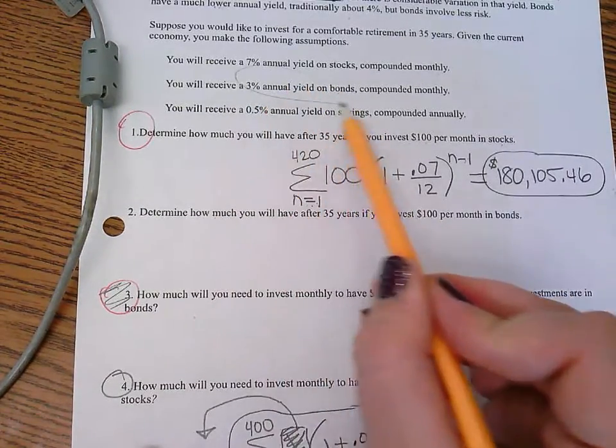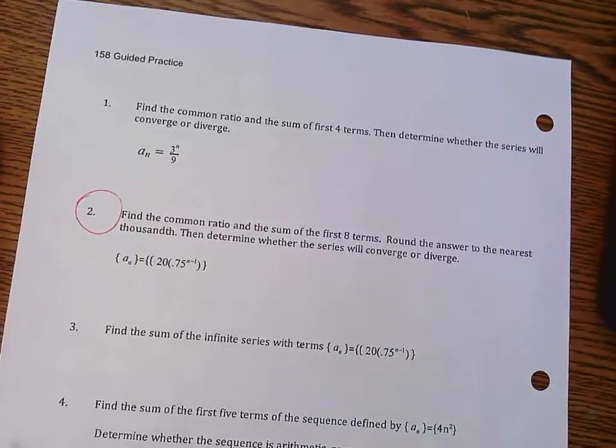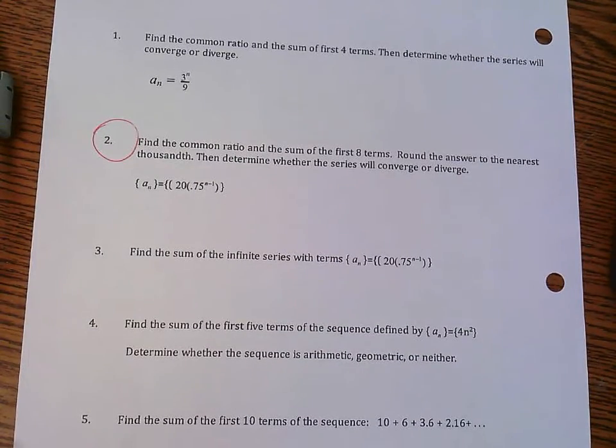So you're going to go finish number 2 and 3 related to bonds up here. So you could pause the video if you want. I'm just going to take a look at 2 problems on the back page and then you can finish the rest. So number 2 says find the common ratio and the sum of the first 8 terms. Round the answer to the nearest thousandth. Determine if the series will converge or diverge.